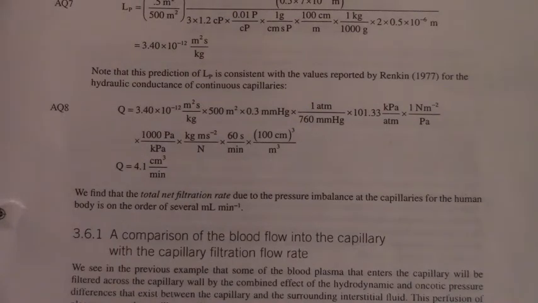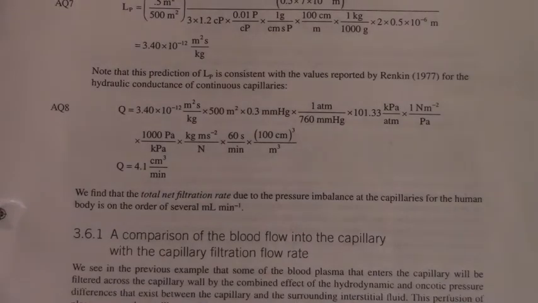If you think about it, that's pretty significant. In 4 hours, that would be a liter of fluid that has leaked across all your capillaries. And you can see that if that fluid was not being reabsorbed and brought back to the circulatory system by the lymphatic system, you'd have some serious problems going on in your body.